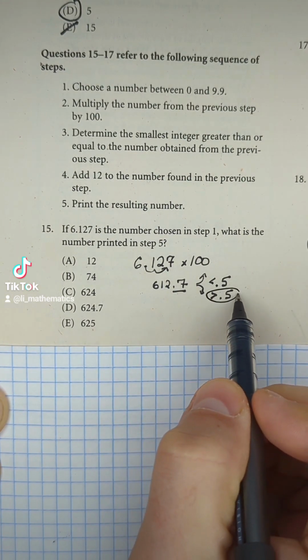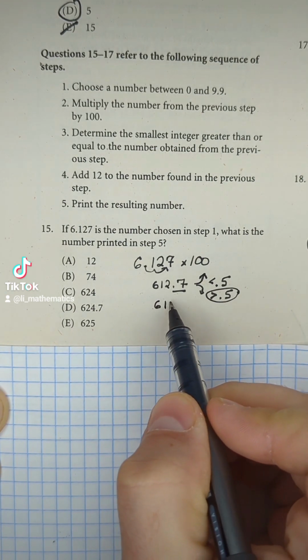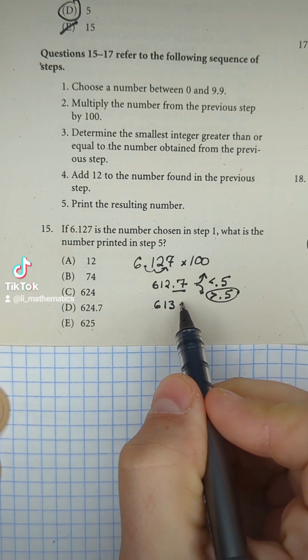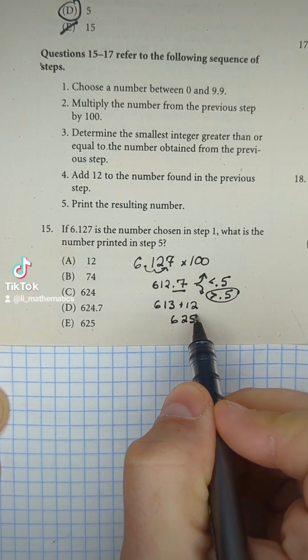Because our decimal part is 0.7 and it's greater than 0.5, we are rounding this up to the nearest integer to get 613. And the fourth step is just to add 12 to it. Very nice and simple. 625 is our answer.